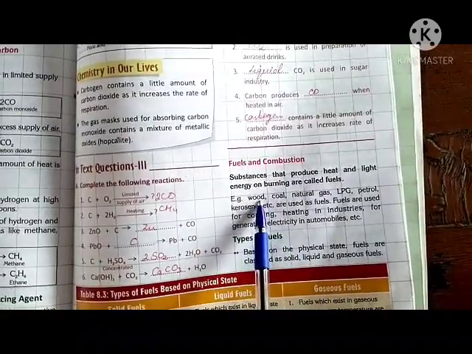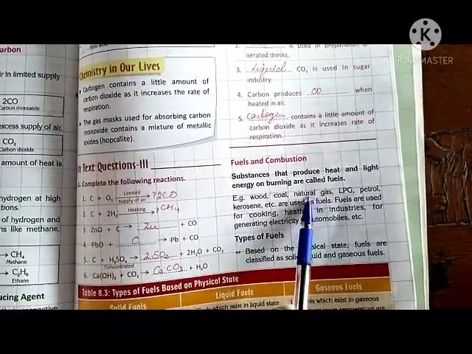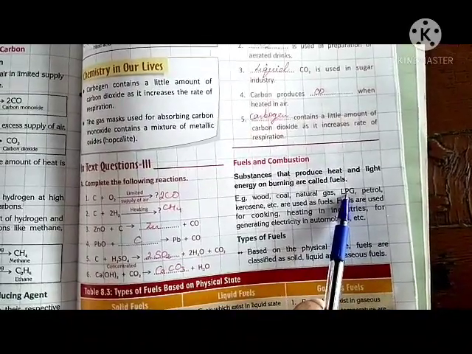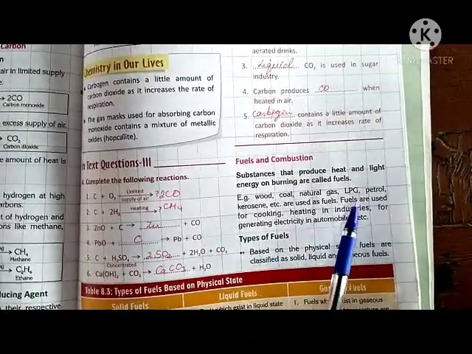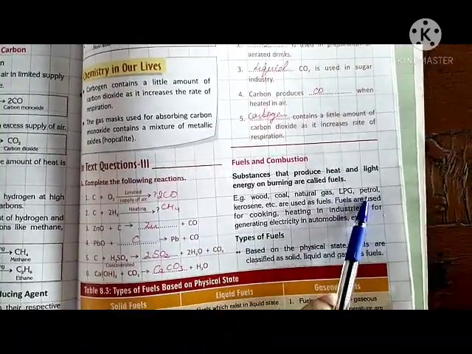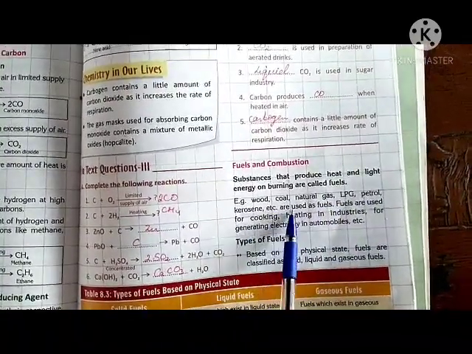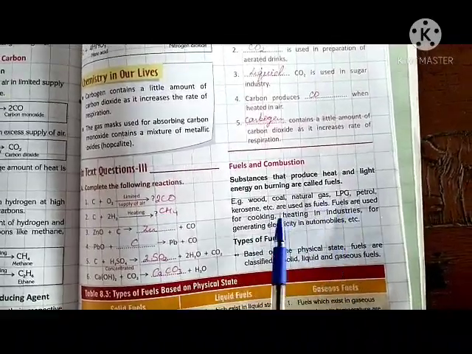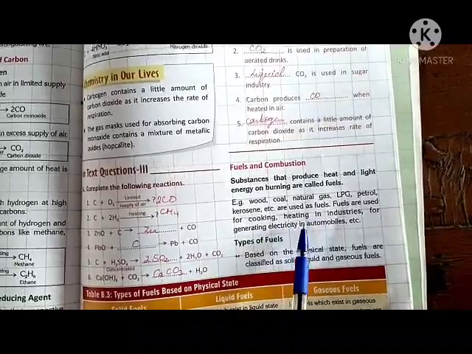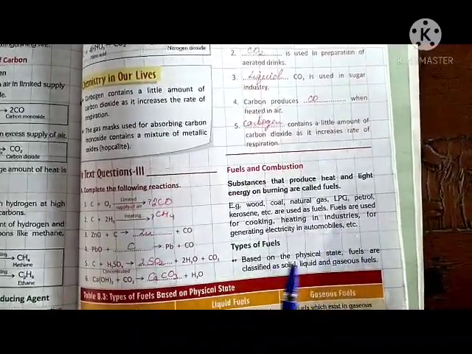For example, wood, coal, natural gas, LPG, liquefied petroleum gas. LPG's full form, students, is liquefied petroleum gas. Petrol, kerosene, etc. are used as fuel. Fuels are used for cooking, heating in industries, for generating electricity, in automobiles, etc.